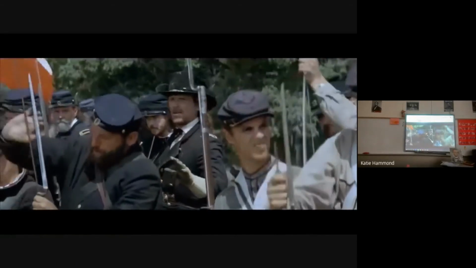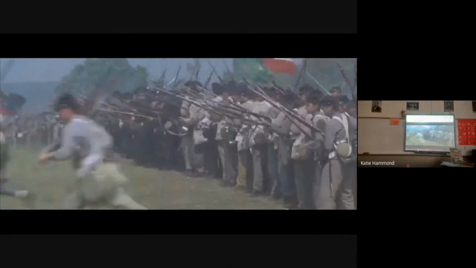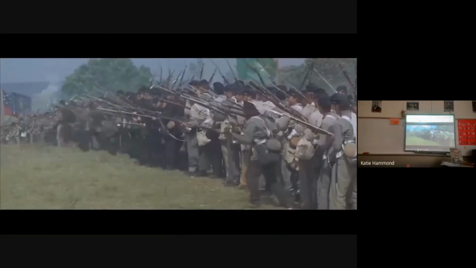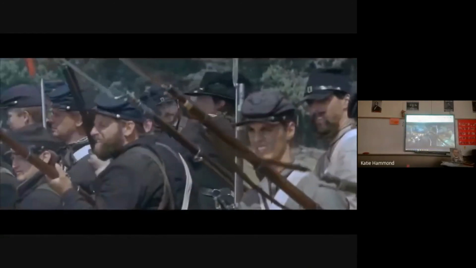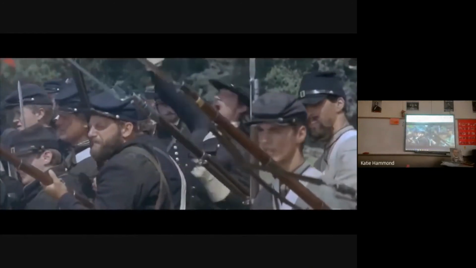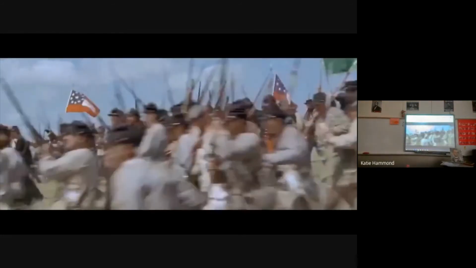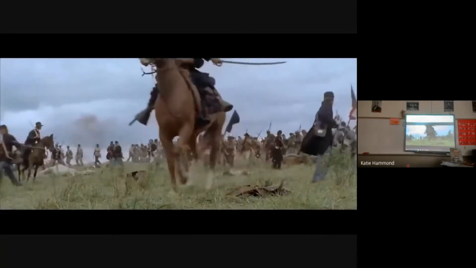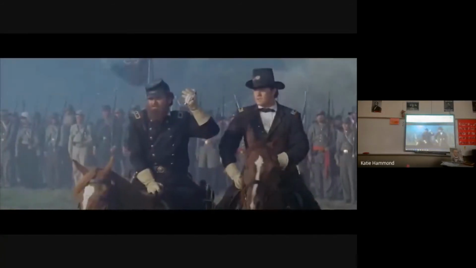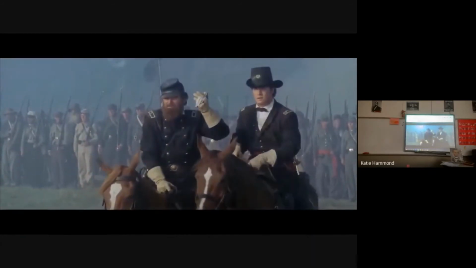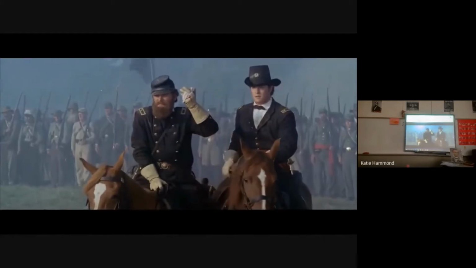Easy, man. We have no orders to advance. Steady, man. Steady! It's Cummins, boys. What are they doing? Easy, McClellan, easy. Good to have your dander up, but it's discipline wins the day.